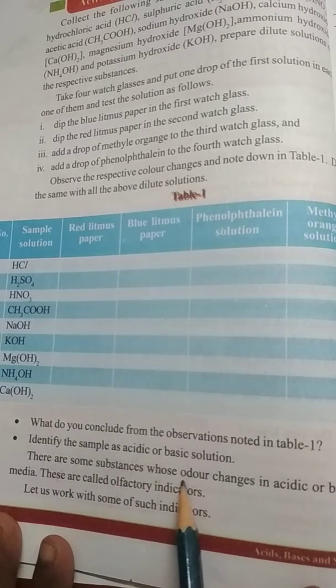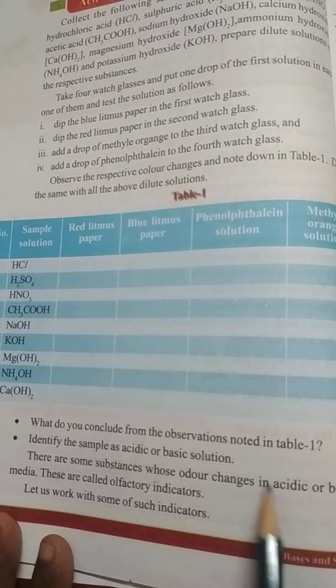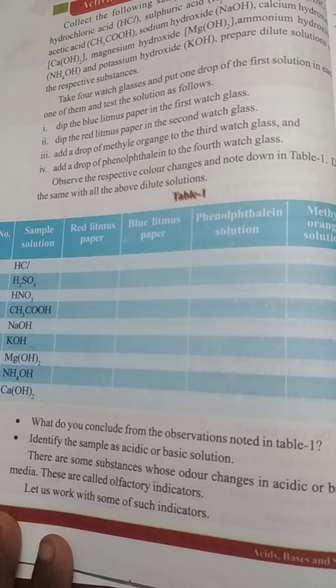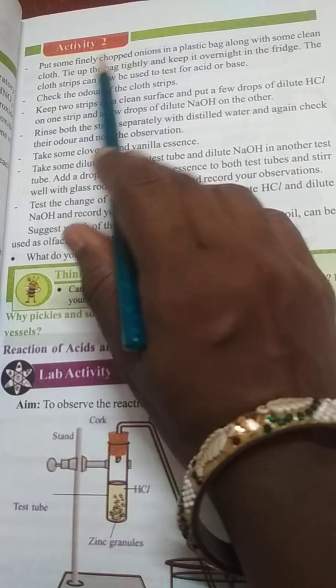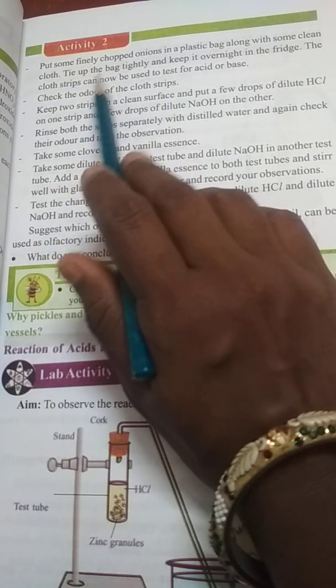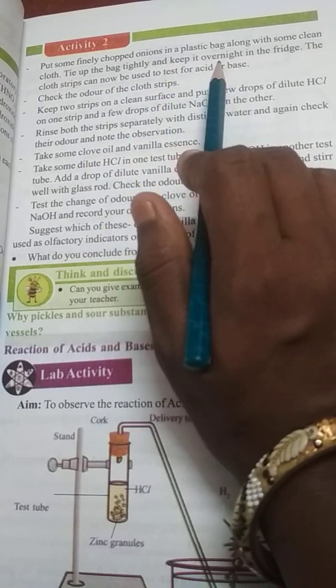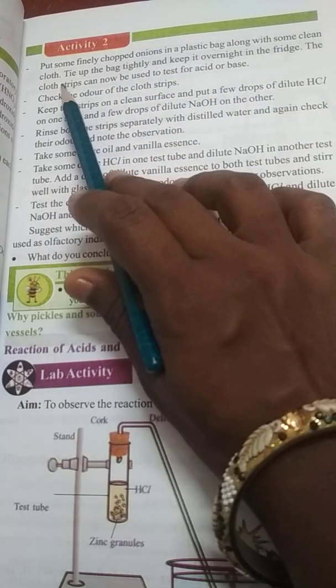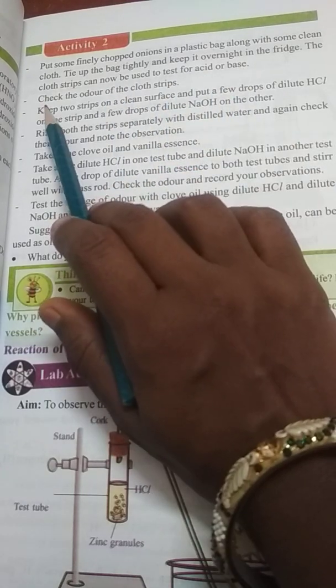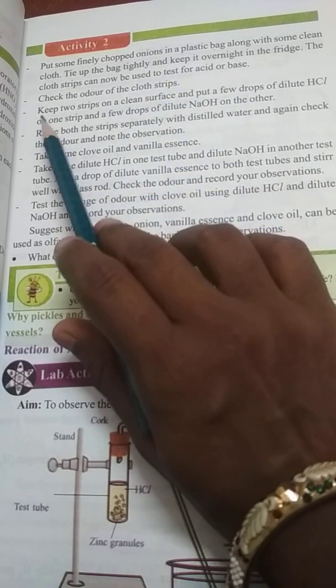There are some substances whose odor or smell changes in acidic or basic media. They are called olfactory indicators. Activity 2. Put some finely chopped onions in a plastic bag along with some clean cloth. Tie up the bag tightly and keep it overnight in the fridge. The cloth strips can now be used to test for acid and base. Check the odor of the cloth.